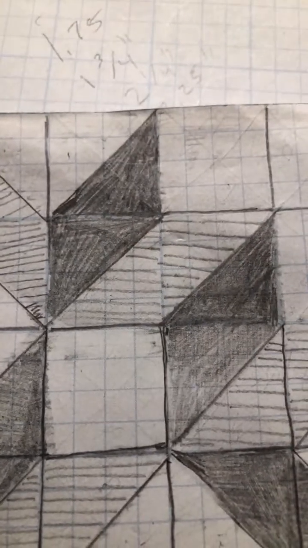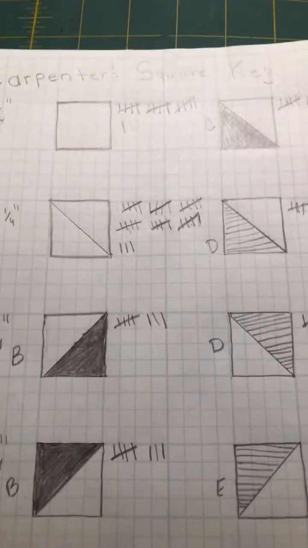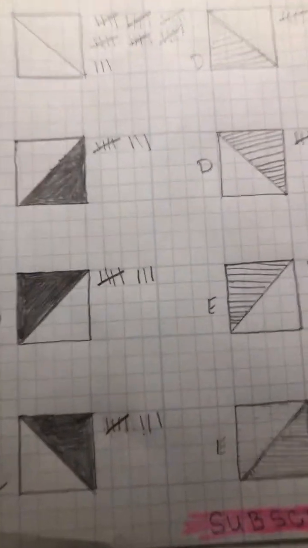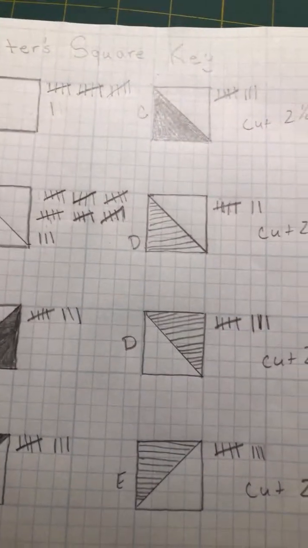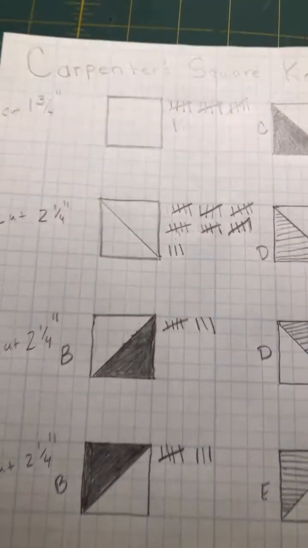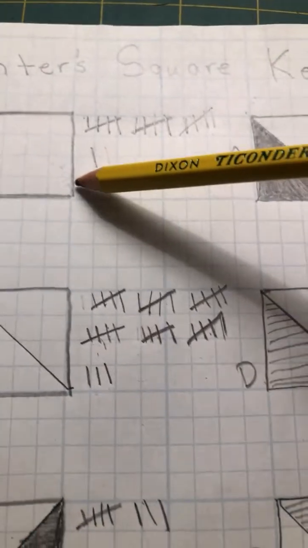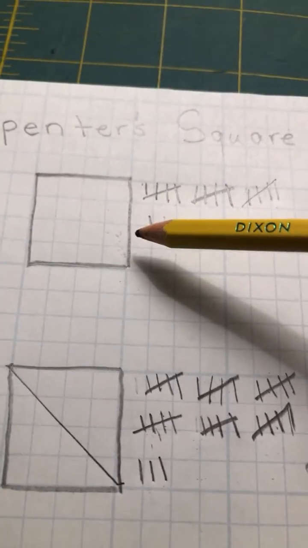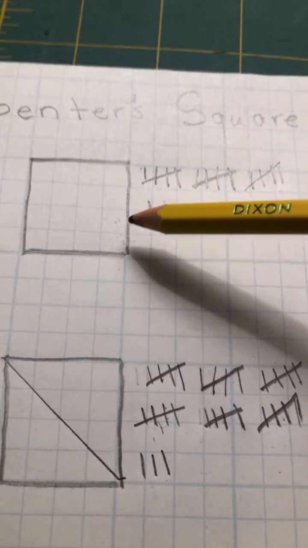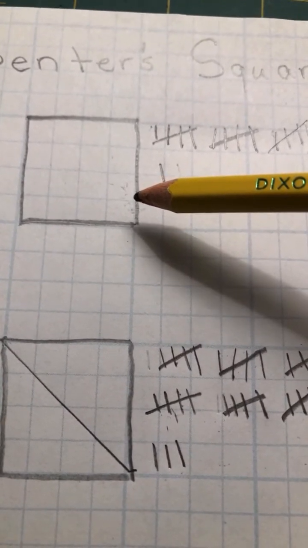Now here is the key that I have developed for my Carpenter Star quilt block, quilt design, whichever one you say it. So this square here, hi, how you doing? Oh, it's not hard work. I just took my time and drew it out. It wasn't hard at all.